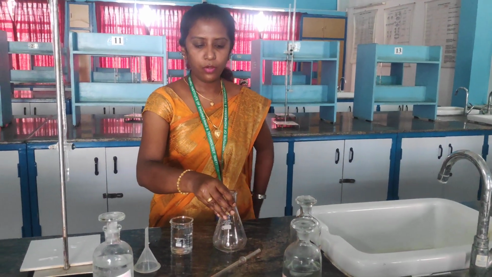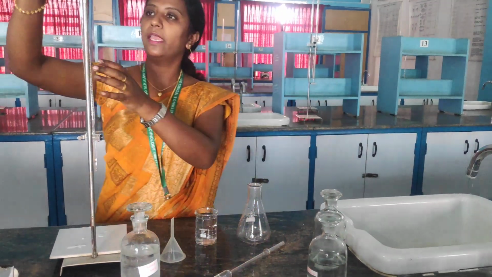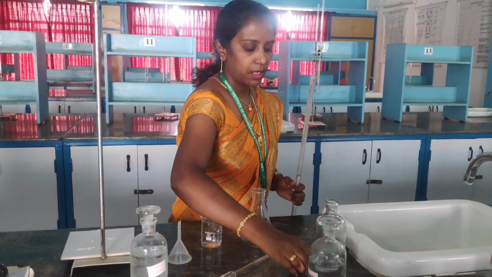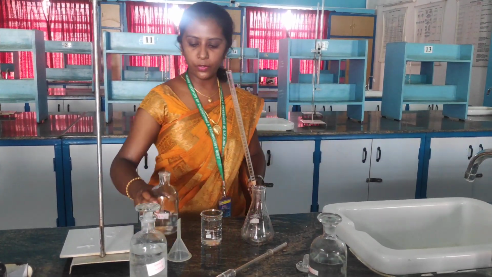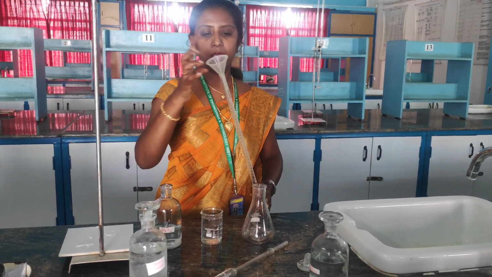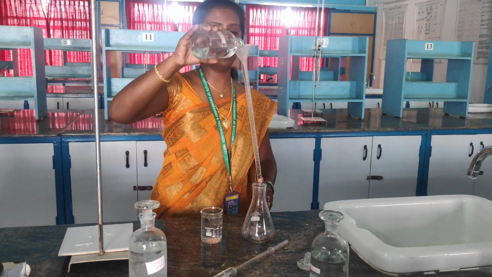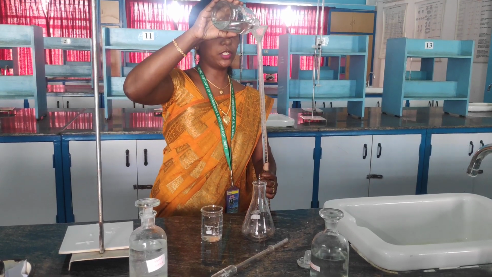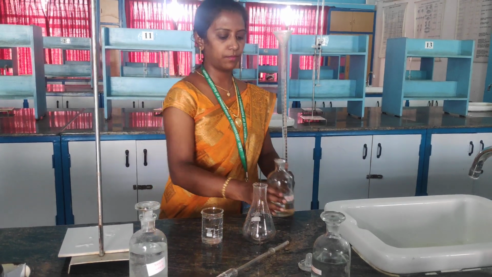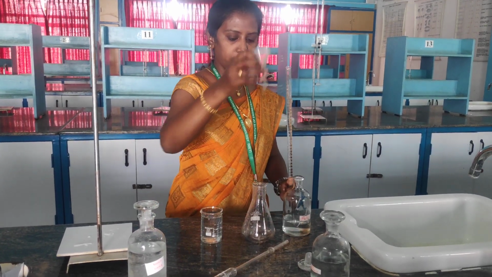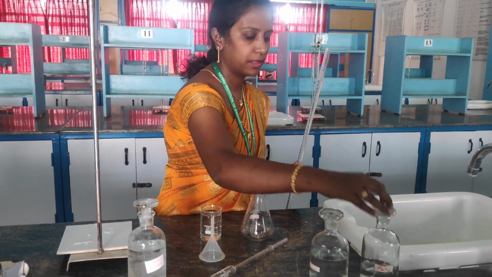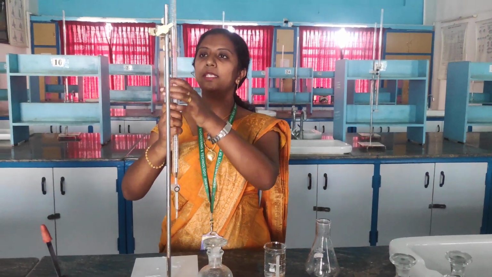Right, now the burette is filled. Again we have to fill the burette to 0 level. Whenever you are filling your burette, don't forget to keep a funnel, because the solution will not be wasted if you use your funnel. Okay, so I am keeping this EDTA aside. So I have taken till 0 level.